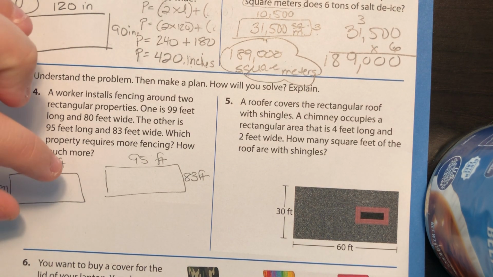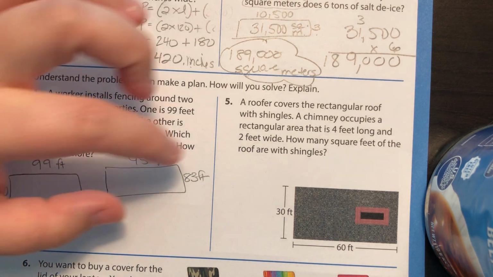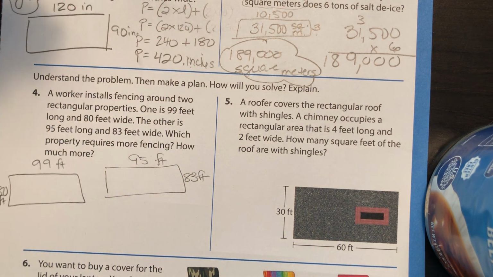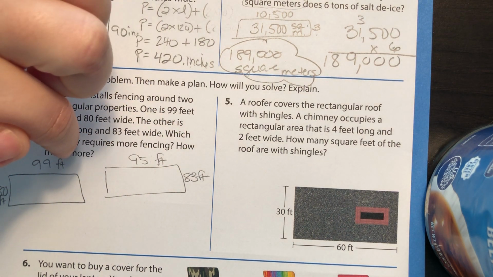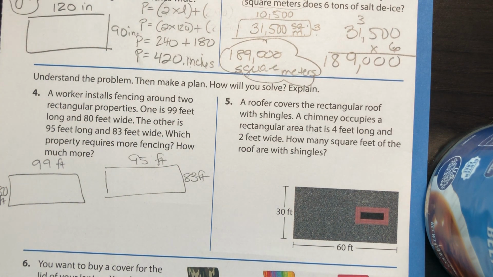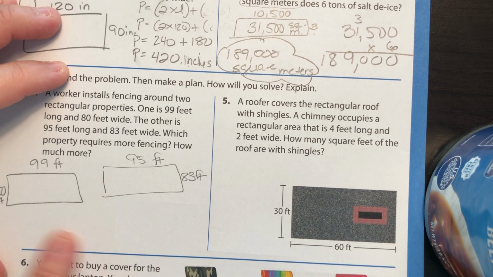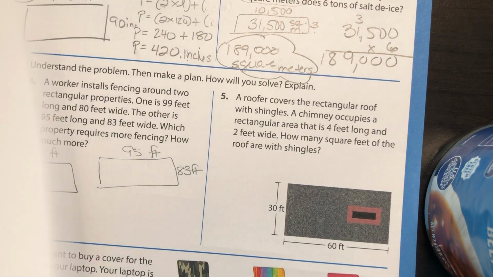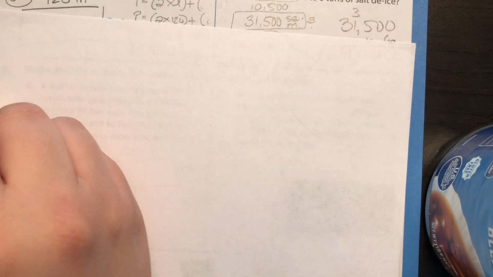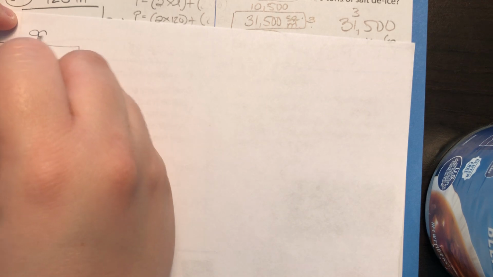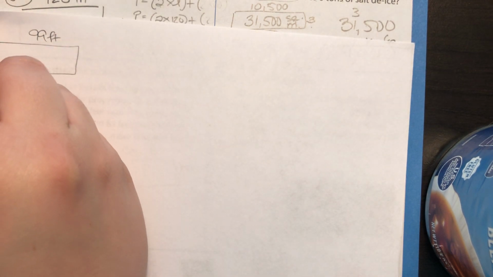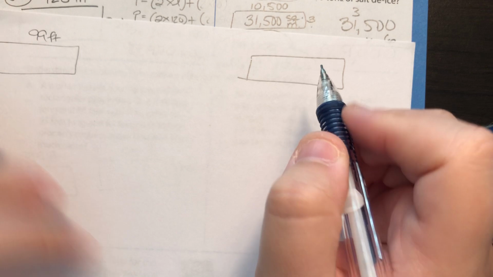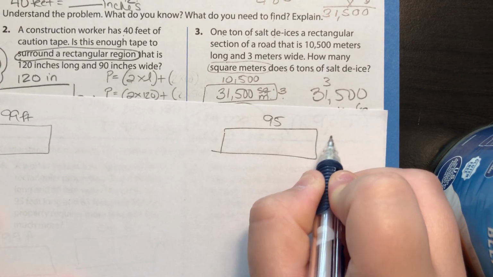So that means that we need to calculate the perimeter for this one, calculate the perimeter for that one, and then subtract them from each other because it says how much more, okay? So I don't have a lot of space to work these problems out right there. So I'm actually gonna take an extra piece of paper to do those calculations, okay? So this one was 99 feet and 80 feet. The other one was 95 feet and 83 feet.